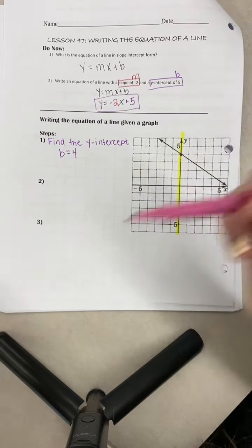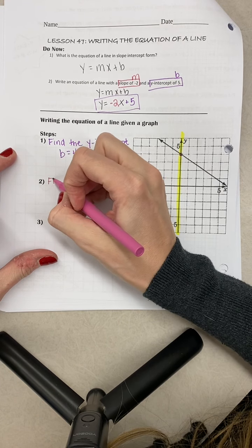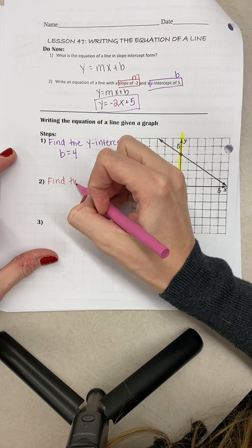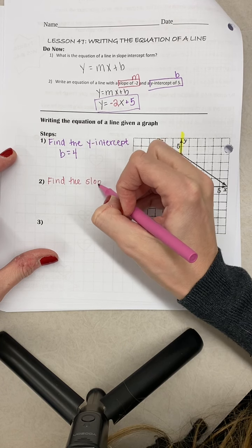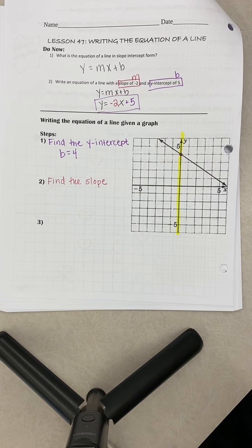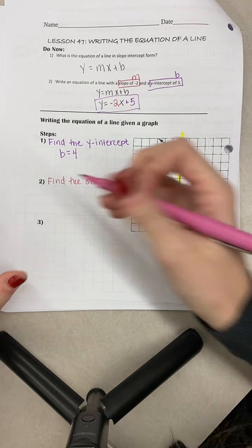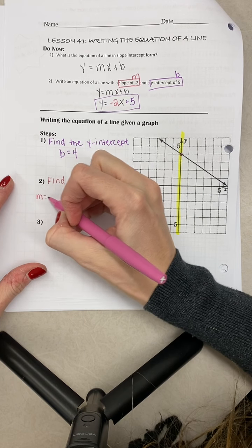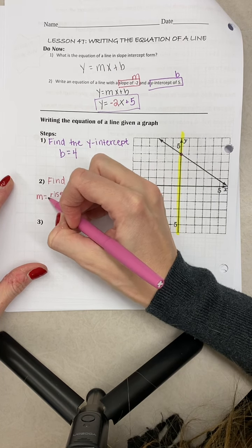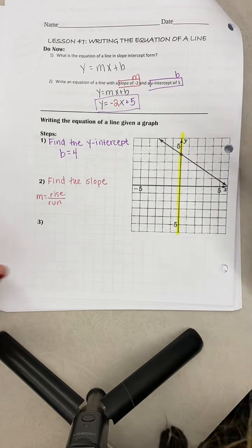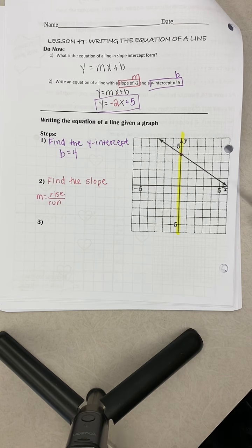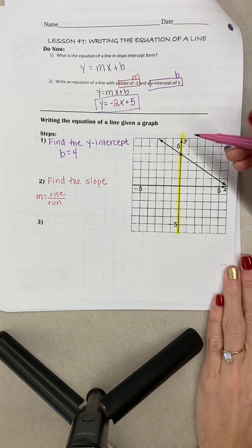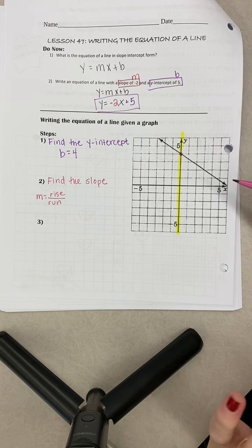Then next we're going to find the slope. And remember, when we're looking at slope of a graph, we're doing our formula, m equals rise over run. So we always pick 2 points on the graph, and they're 2 points that line up perfectly at little corners.